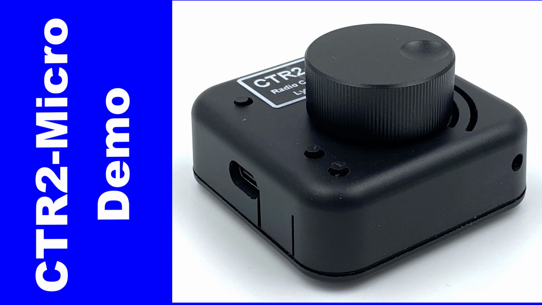This video will briefly introduce you to the various features available on CTR2-Micro, herein referred to as simply the Micro.